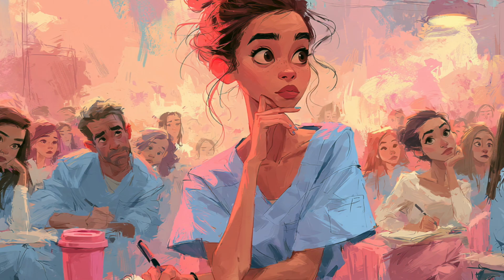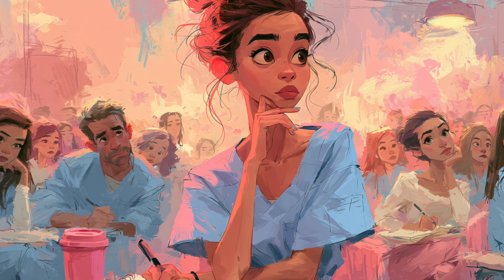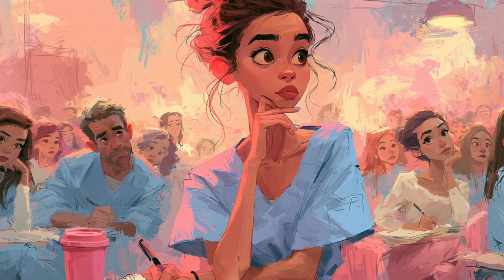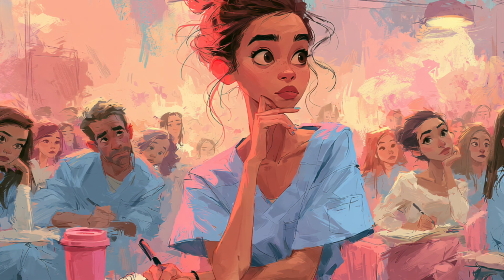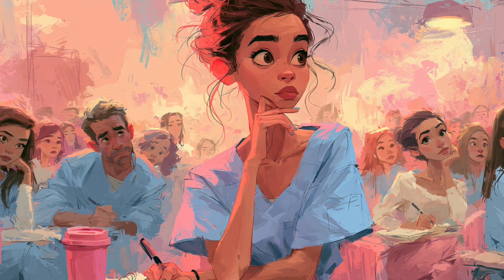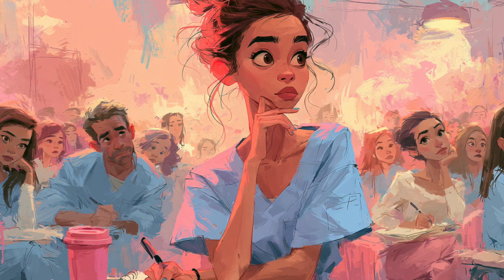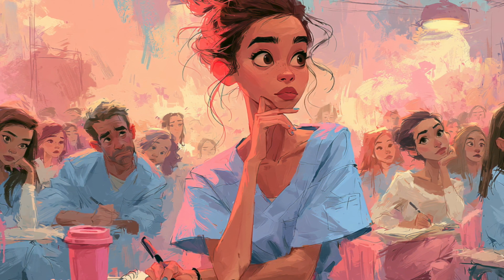Now let's talk about why NSAIDs are used. NSAIDs are used when the patient has pain related to inflammation. For example, arthritis pain is often inflammatory. A sprained ankle may be painful because tissue is swollen and inflamed. Menstrual cramps involve prostaglandins, which is why NSAIDs can work well for cramping. Dental pain may involve inflammation. Back pain may involve muscle or joint inflammation.